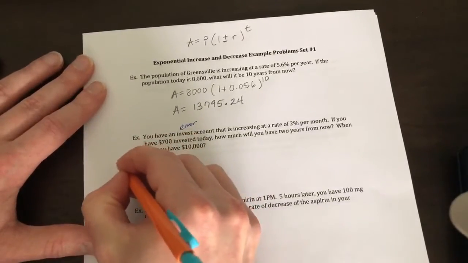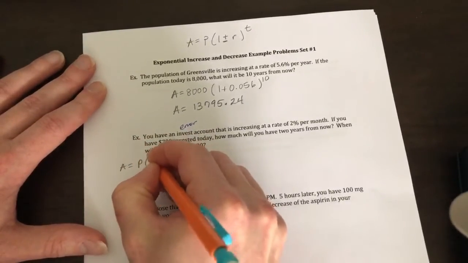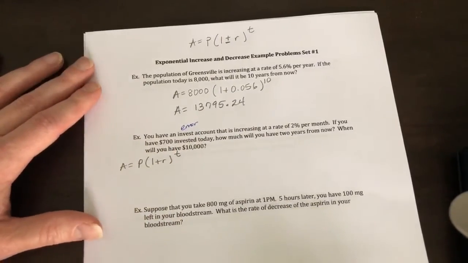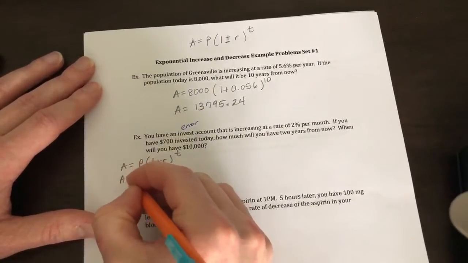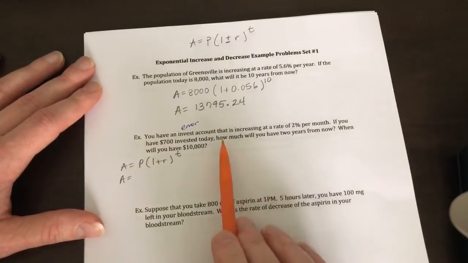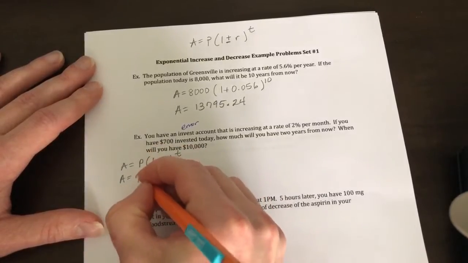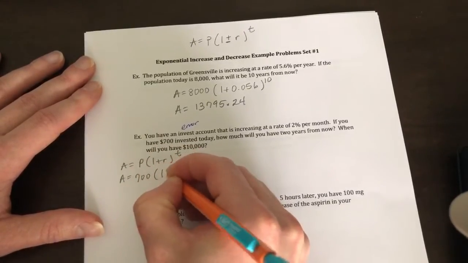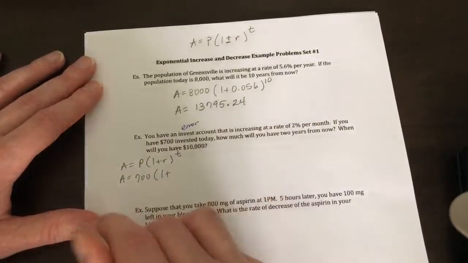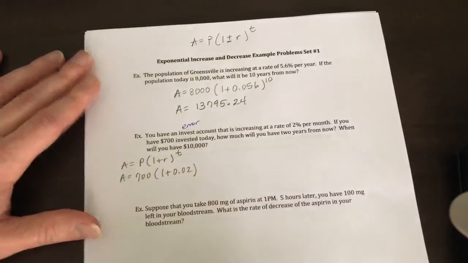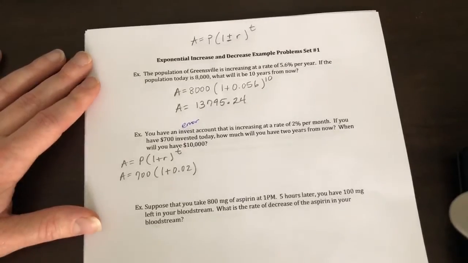So we're going to use A is equal to P times 1 plus R to the T. Okay, so I want to know how much I'm going to have in my account 2 years from now. So today I have $700. My growth rate is 2% per month. And my time period is 2 years from now.